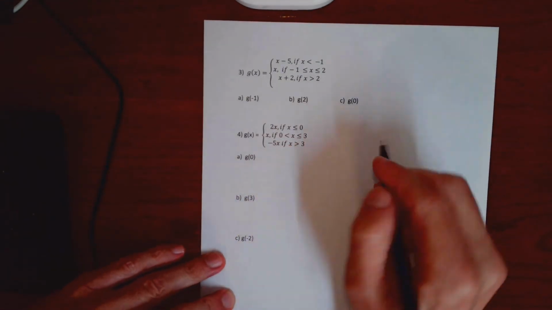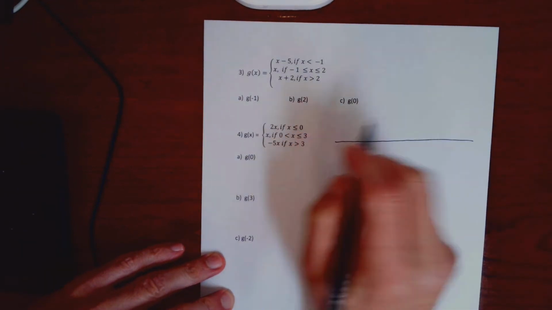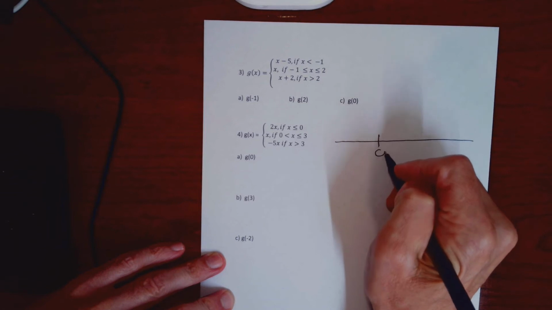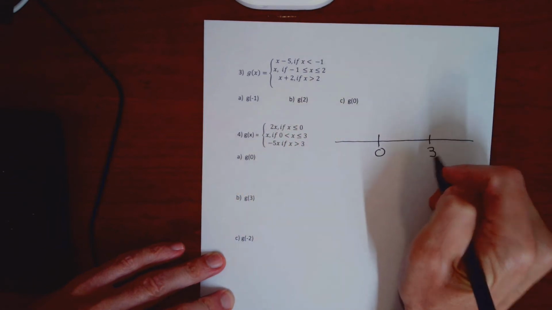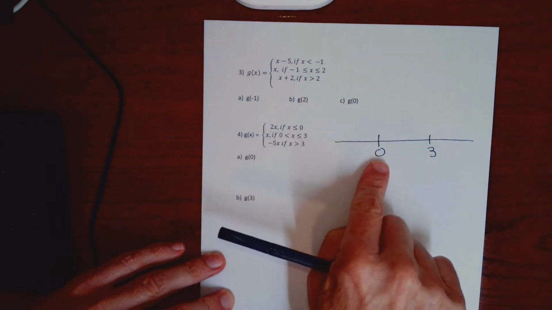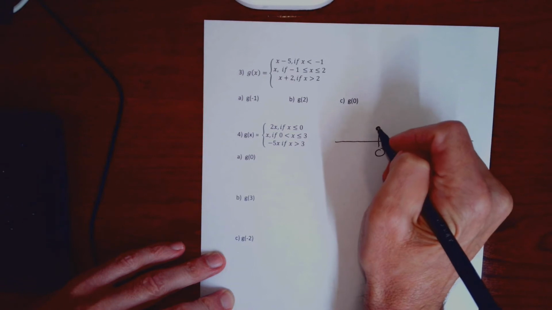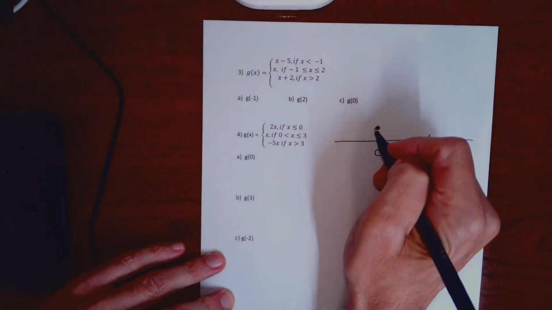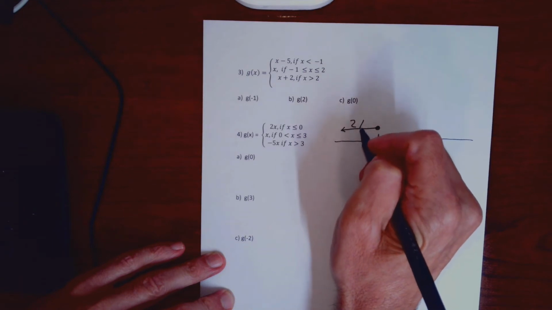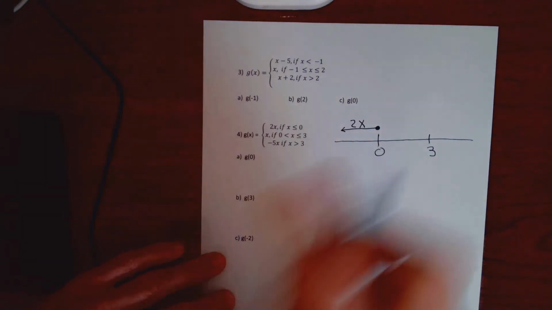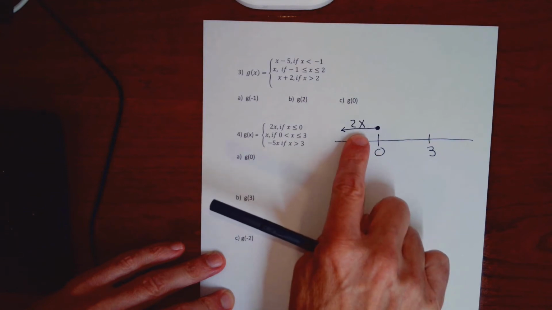So in number 4, the key numbers I need to worry about are 0 and 3. If I'm given a number that's less than or equal to 0, so solid circle on the 0, and anything to the left of 0, if I'm given any number that is equal to 0 or less than 0, I'm going to plug in the function into 2x.